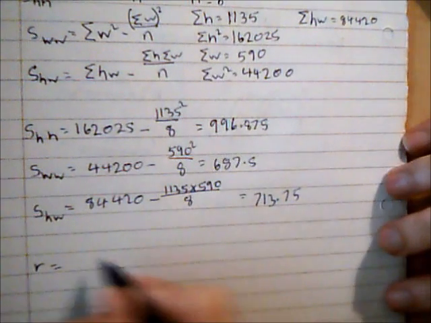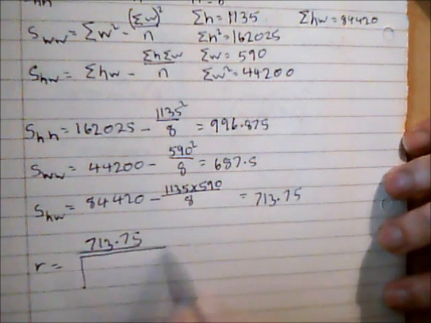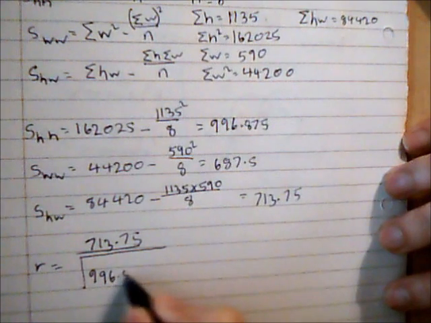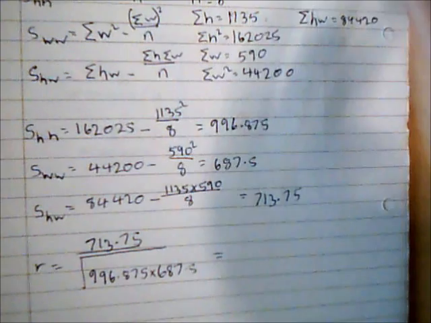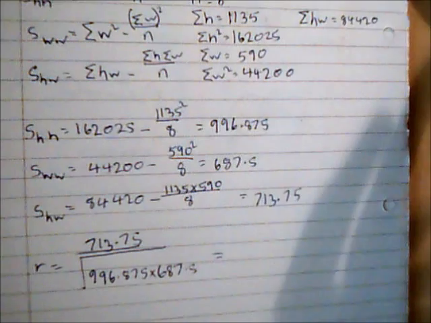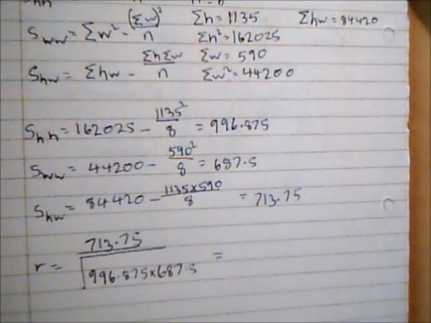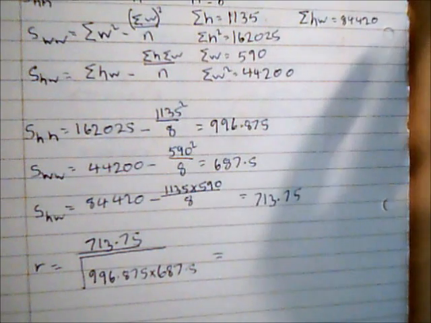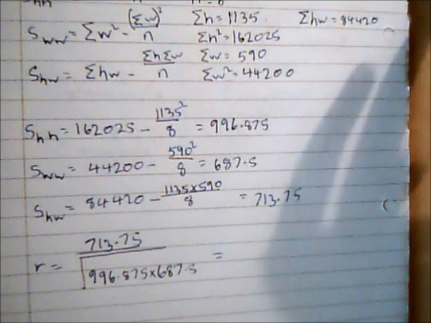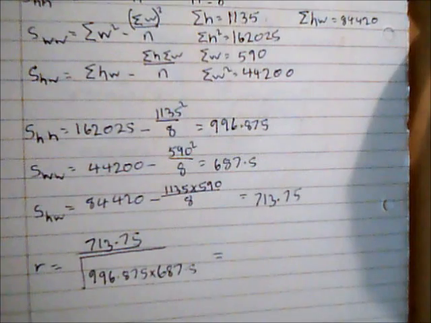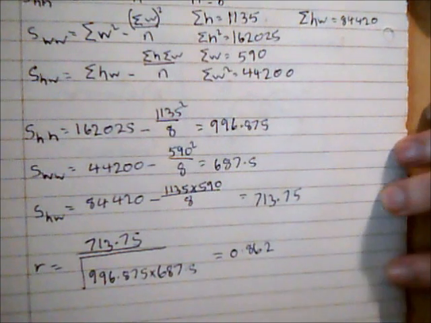So that then gives me 713.75 divided by the square root of 996.875 times 687.5. That gives me 0.862 to three significant figures.